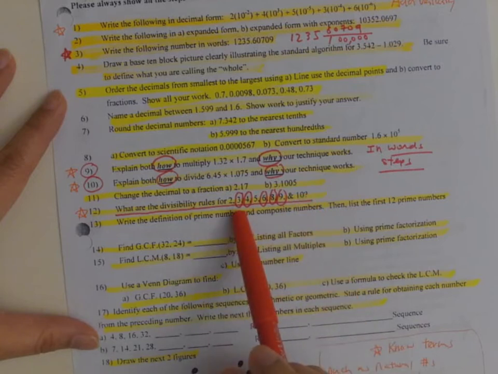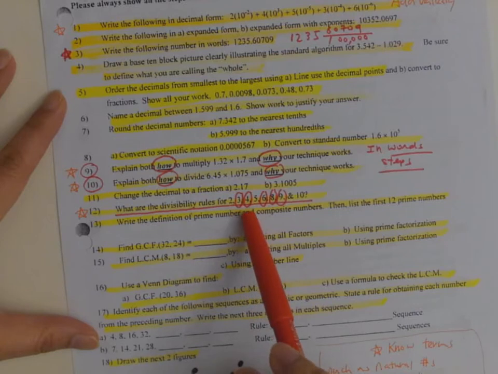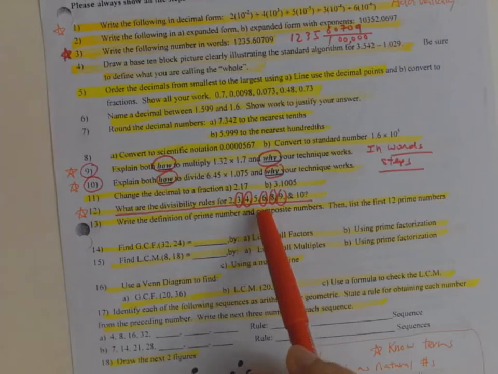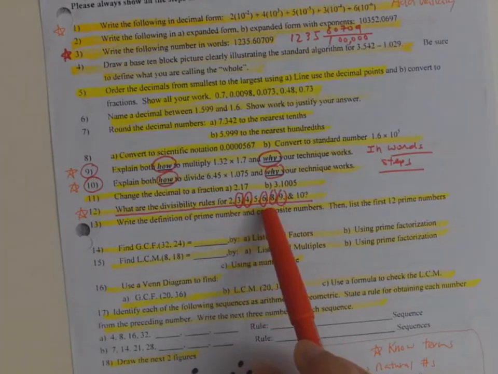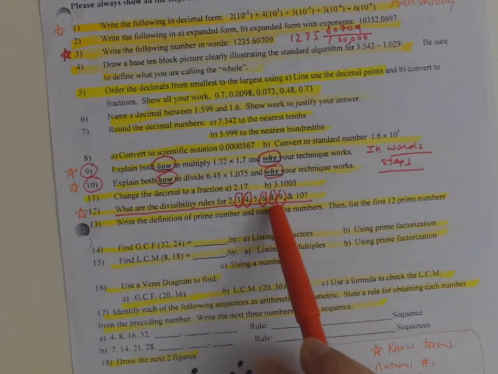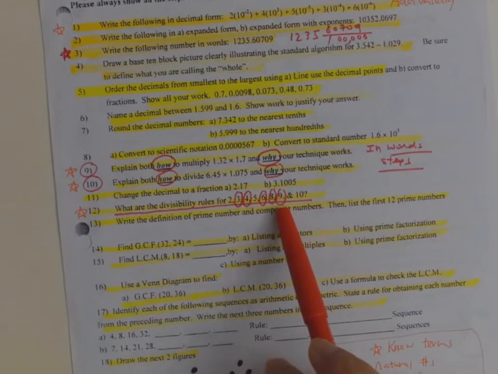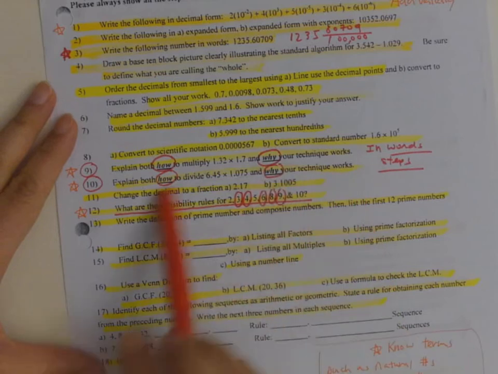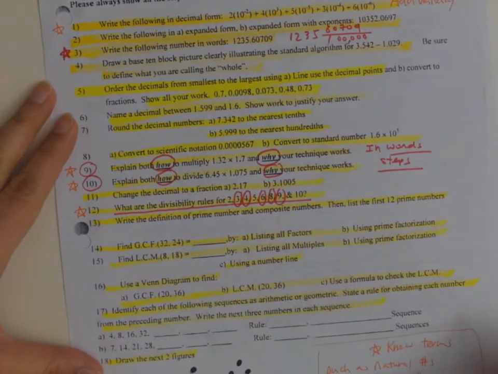And 3 is when the sum of all digits is divisible by 3. 4 is when the last 2 digits form a number divisible by 4. 6 has to fit the rules of 2 and 3, meaning even and the digits add up to a number divisible by 3. 8 is when the last 3 digits form a number divisible by 8. 9 is when the sum of all the digits is divisible by 9. So you will have to review this a little bit.